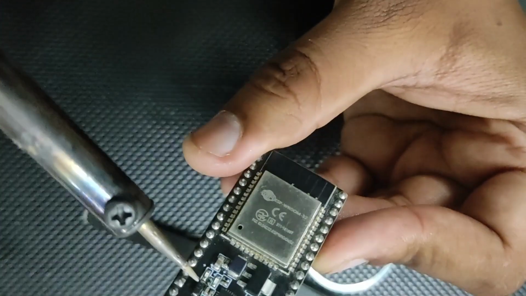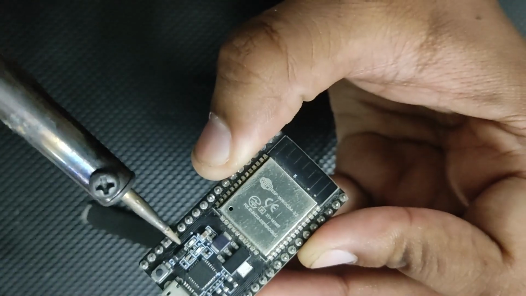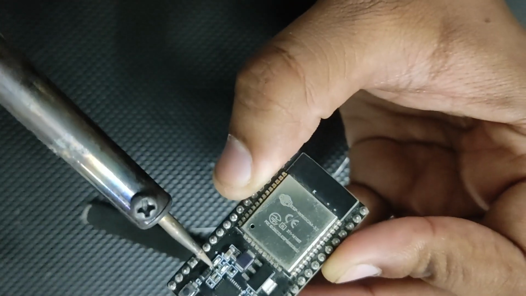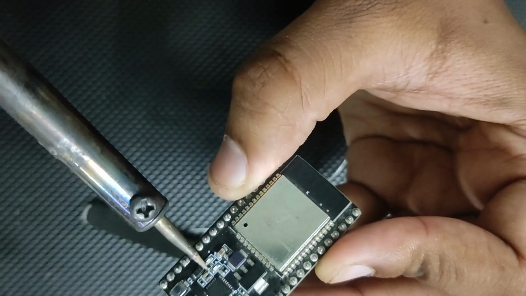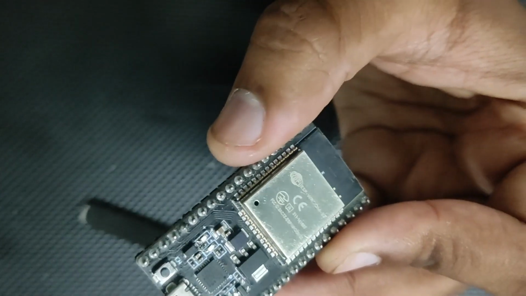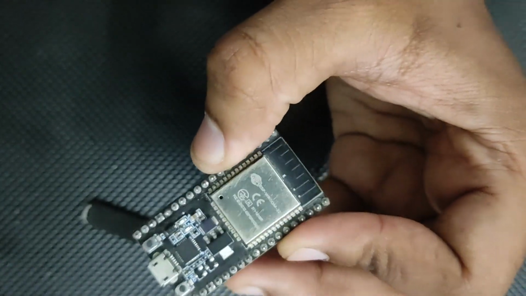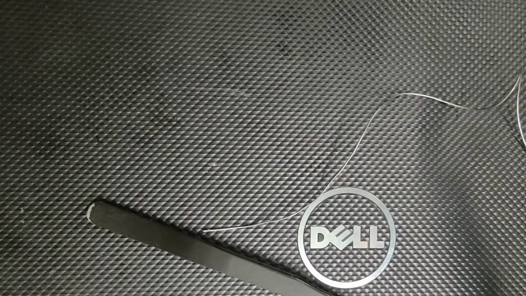Now what was the messy part here? As you can see, there is some kind of messy part here. So you are going to remove this messy part by applying a little bit of soldering, lightly, not a bigger amount. If you use more soldering wire, it will not work. As you can see, the messy part is cleaned. I think it is cleaned. It is looking good.